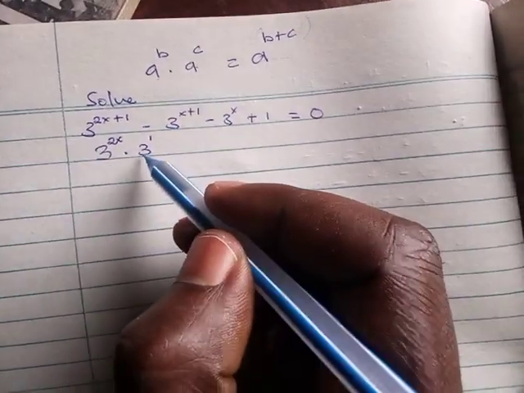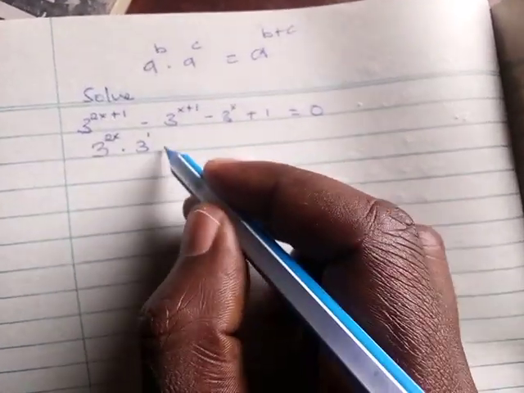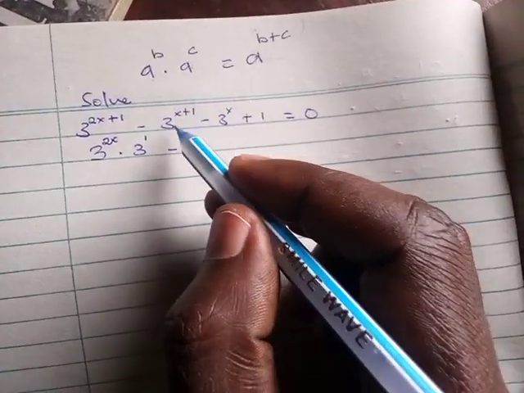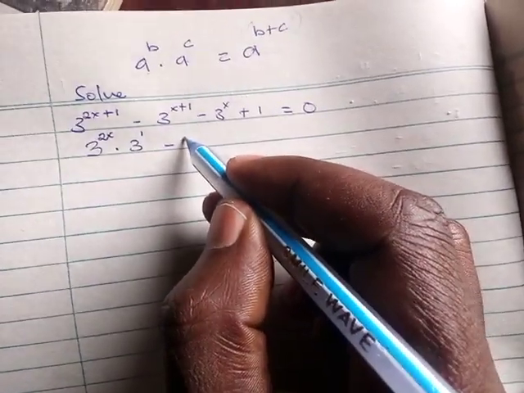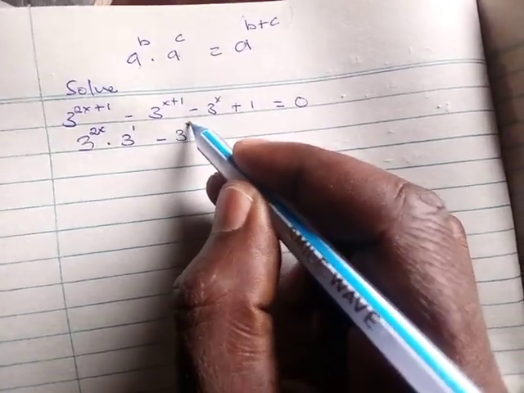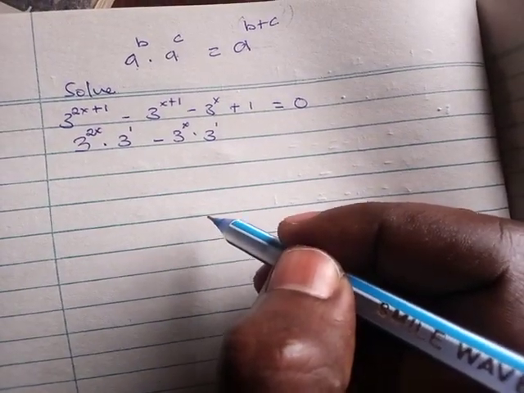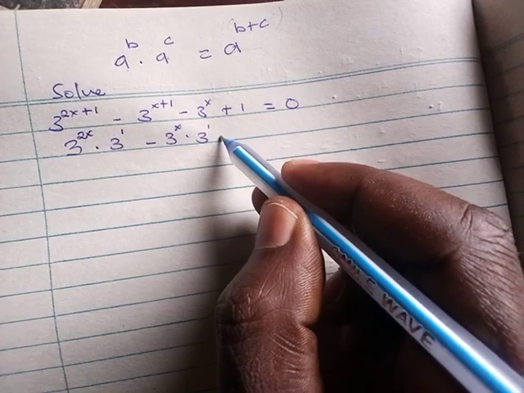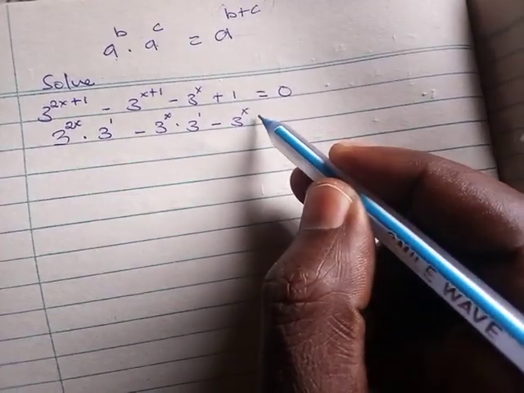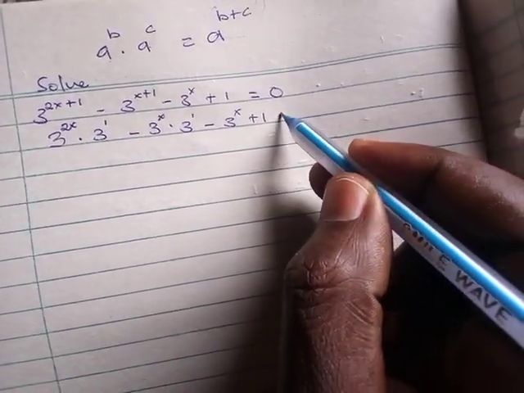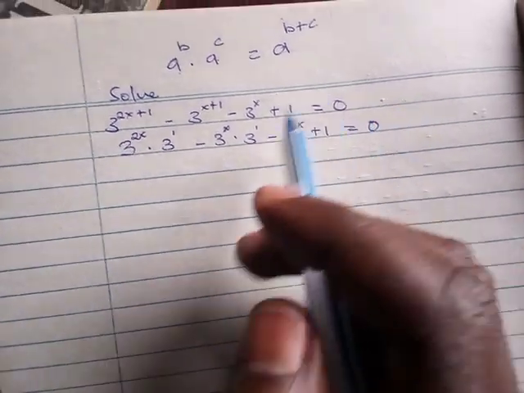Okay, so that is when they came to this. Then minus, there was a 3 power x times another 3 power 1. You see that? Then again minus 3 power x plus 1, then this one is equal to 0.